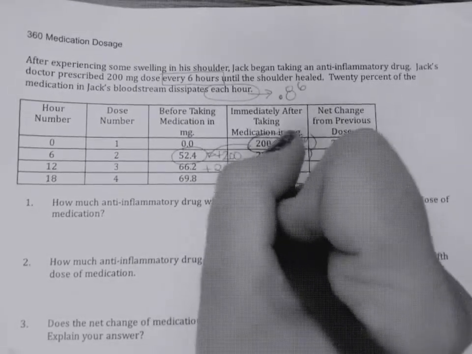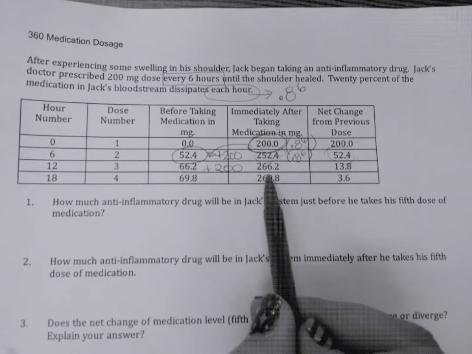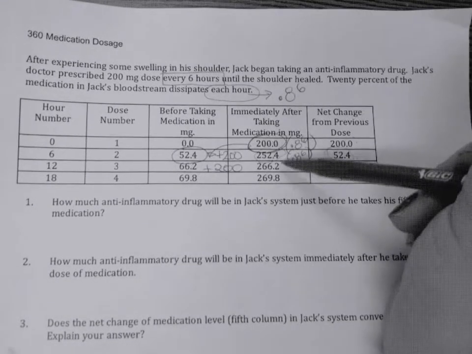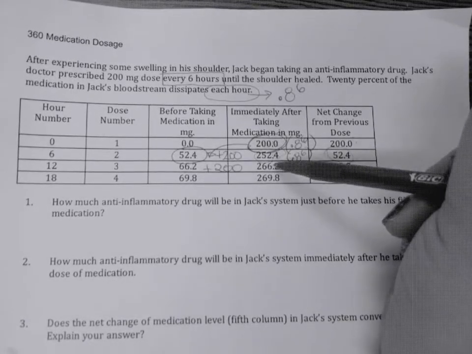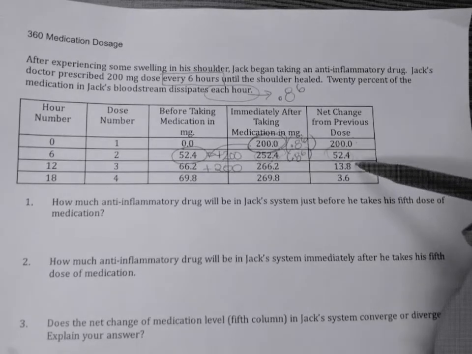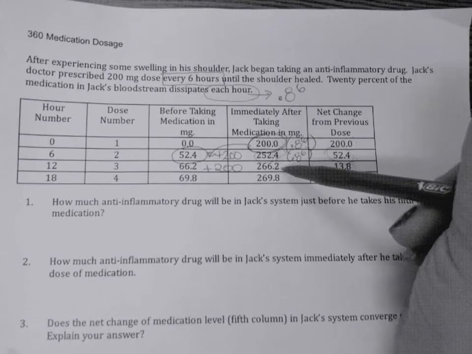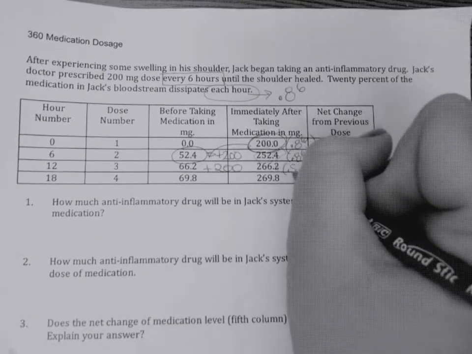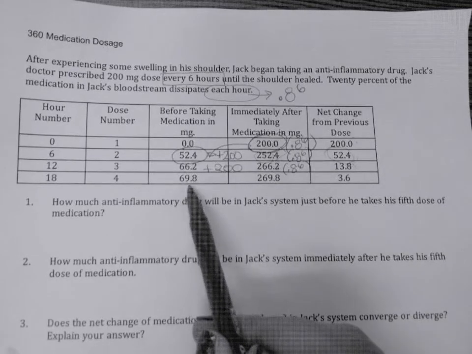Then I add 200 because I took my next dose. So I'm at 266. What was the net change? I went from 252 to 266, so my net change was 13.8. What's the difference from the previous? Then I take this and multiply by 0.8 to the 6th. So after 6 hours, now I have 69.8 left in my bloodstream.